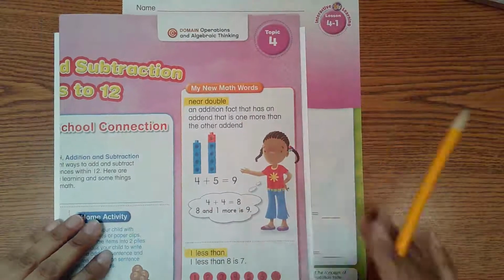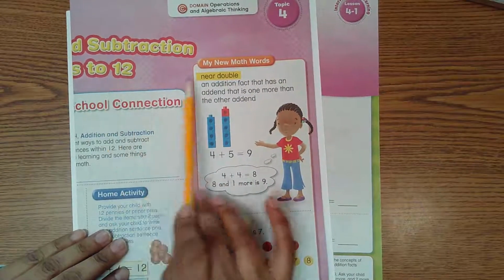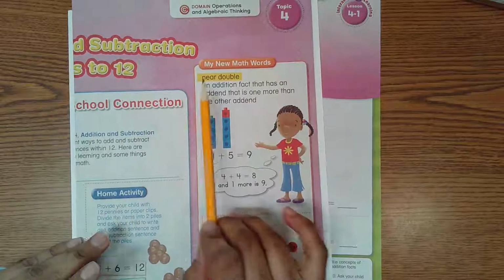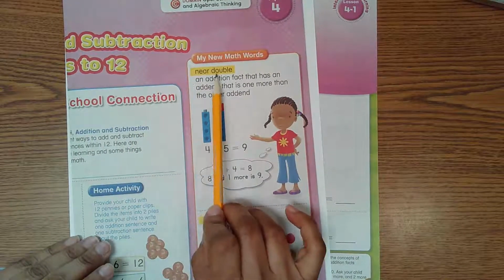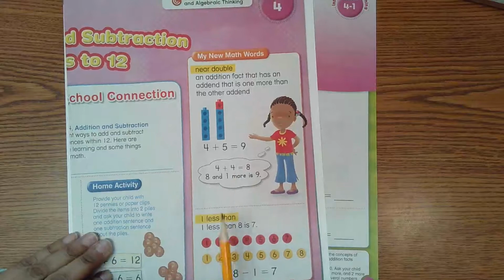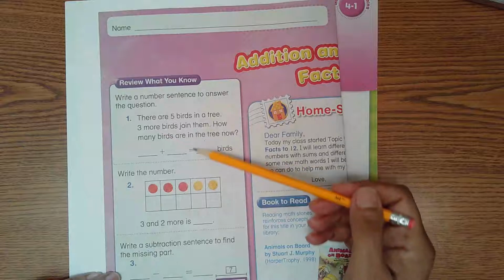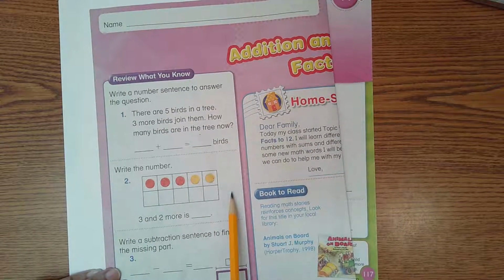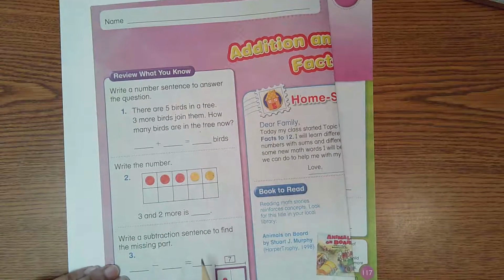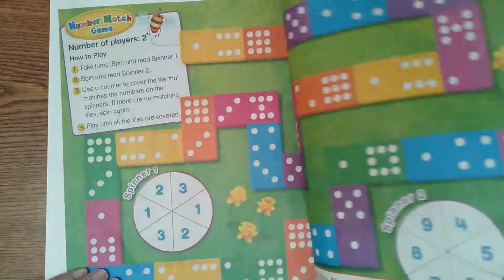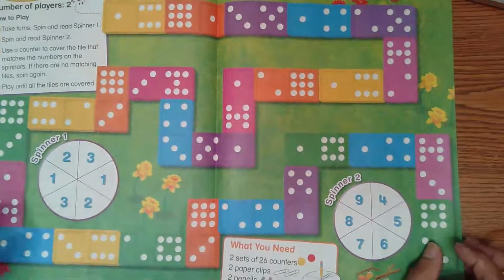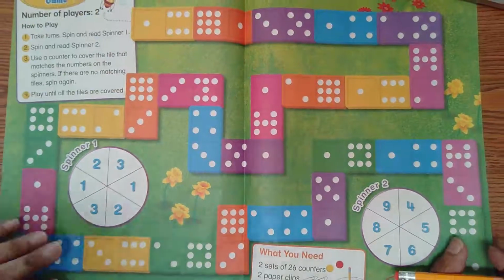Before we start our topic and first lesson, let's see that we'll be learning different ways to add and subtract. We'll be using two different words, near double and one less than. And as you see in this part, you usually have revision for what we covered in a previous topic: 10 frames, missing part, the part you know. And inside here you always have a game that you can have fun and play with your siblings or friends or your parents. Alright, so this is topic 4.